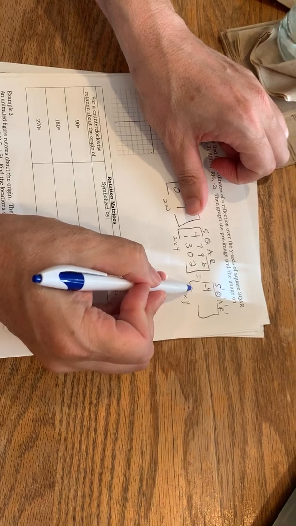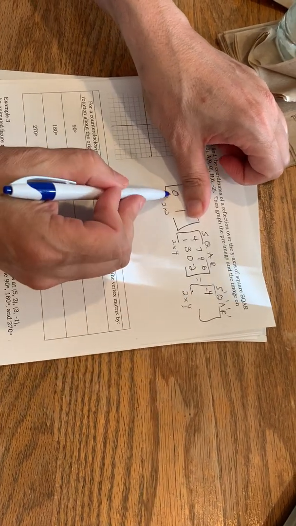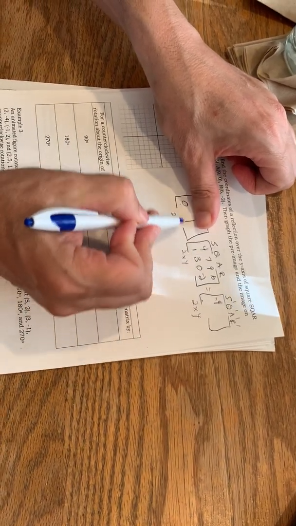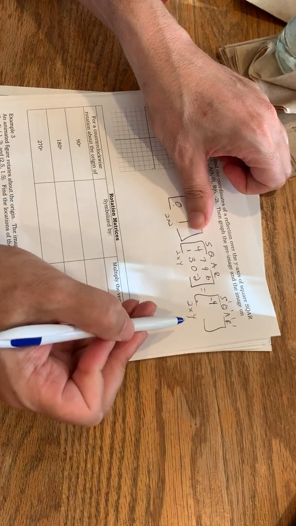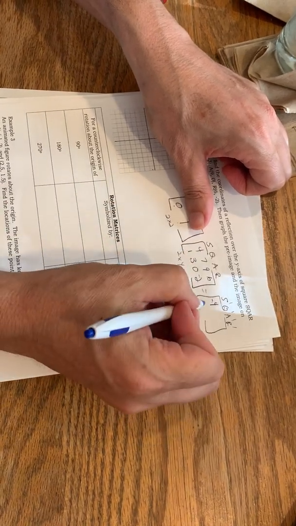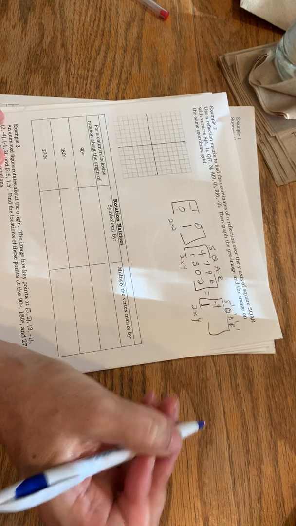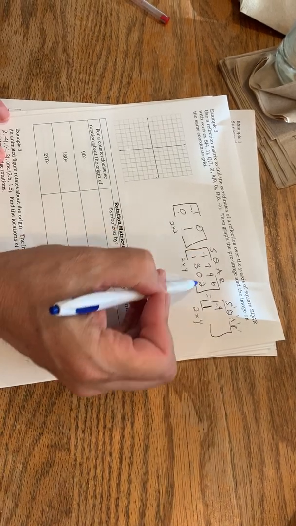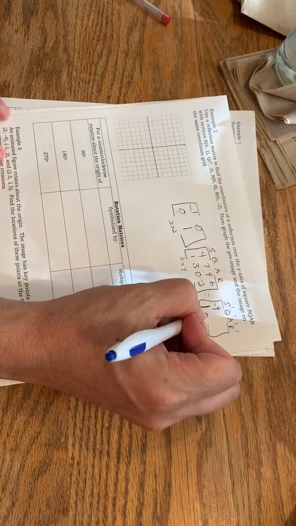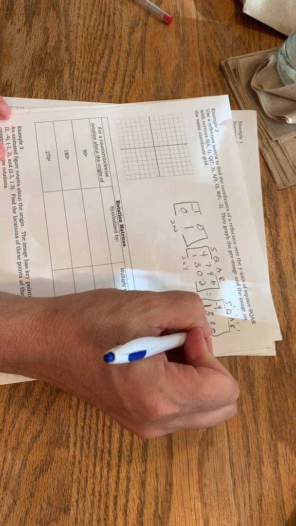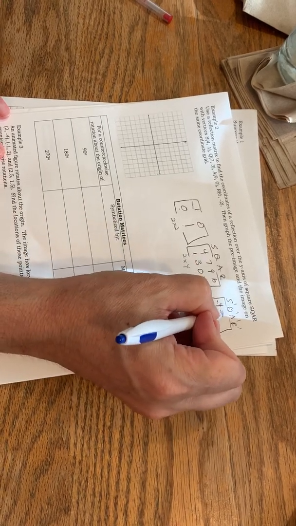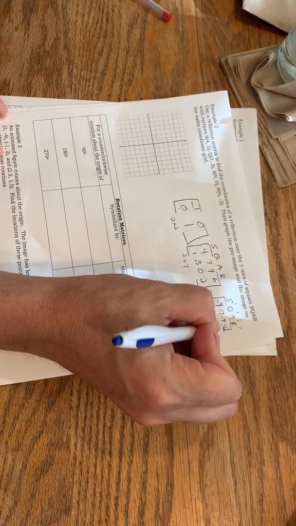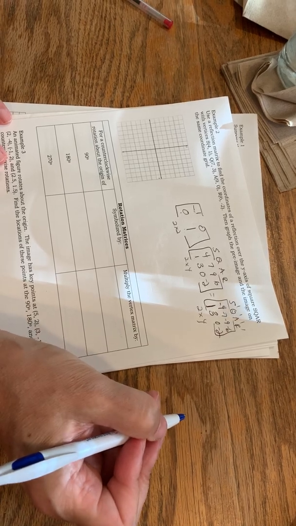And here is row 2, column 1. So if I multiply row 2 by column 1, 0 times 4 is 0. 1 times 1 is 1. So the pattern here is this. The y coordinates will stay the same, and the x are going to become the opposite. So it's going to look like that. And then we have to graph it.